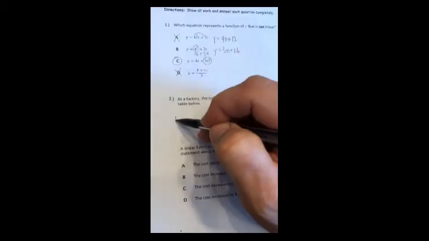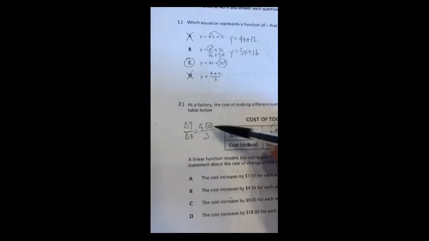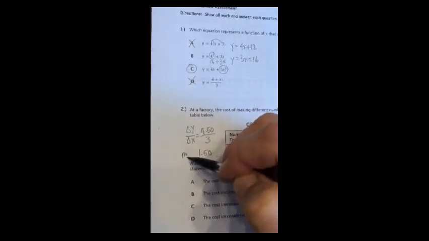So we have to look at our rate of change here, which of course we always do, change in y over the change in x, which is equal to, so the change in y is $4.50, and the change in x is 3. So this is a division problem, isn't it? So I have 4.50 divided by 3. 4.50 divided by 3 is $1.50. So the rate of change, our slope, okay, is $1.50. All right? So the correct answer here is A, that the cost increases by $1.50 for each additional toothbrush made.